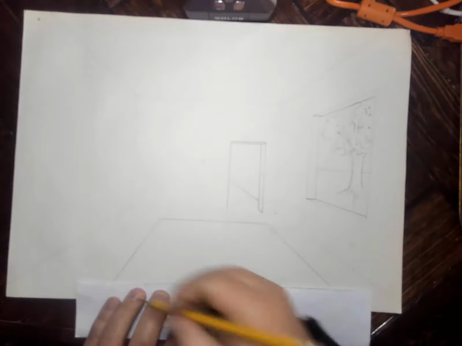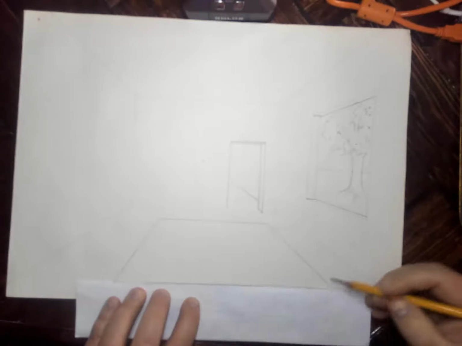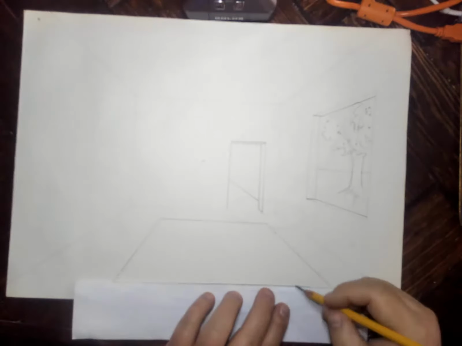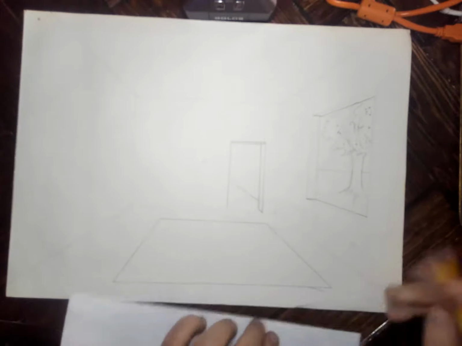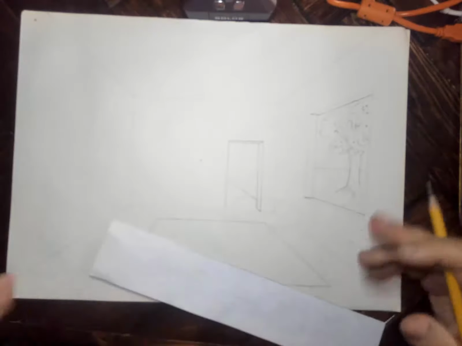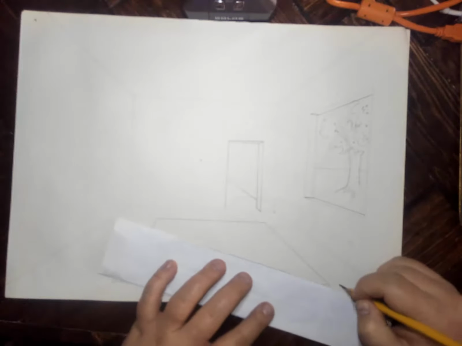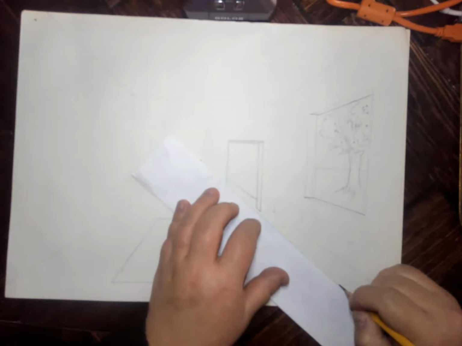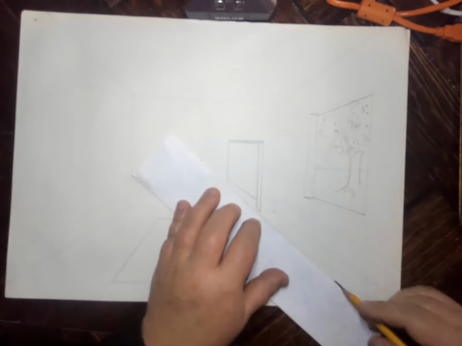And if you don't want to do a rug, sometimes a wood floor is nice. It helps show better that you have perspective. And I like the little tassels at the end of the rug. So I'm going to make a really soft line for where those tassels are going to sit.